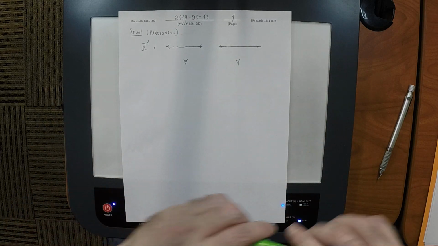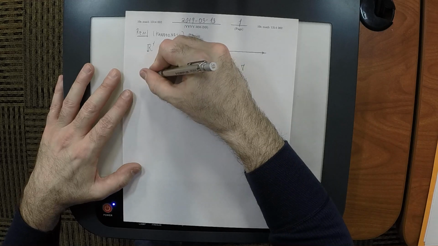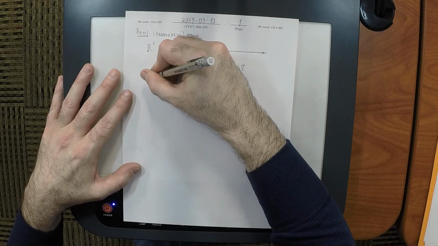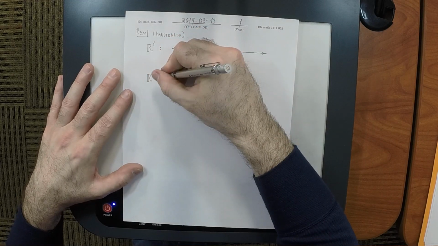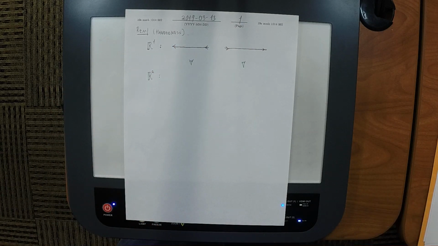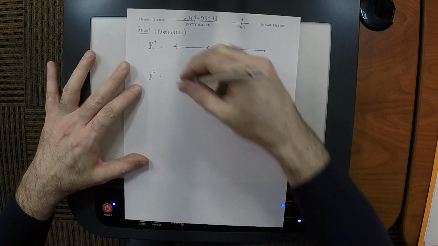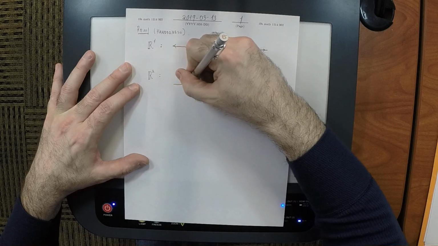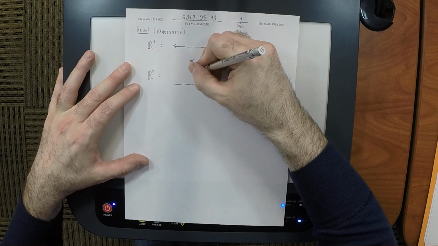And then in R2, R2 is just like R1, except now it's got two axes, and they're at right angles to each other. So we have this and this.